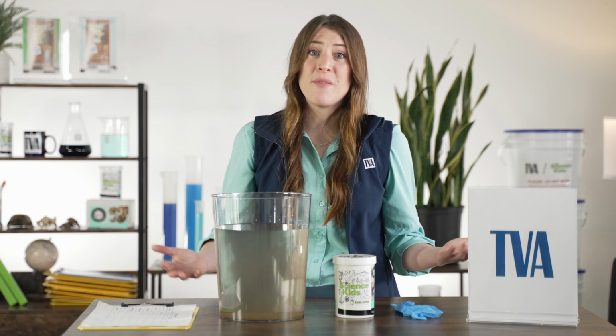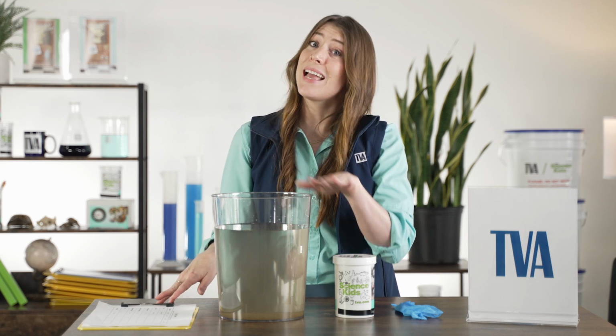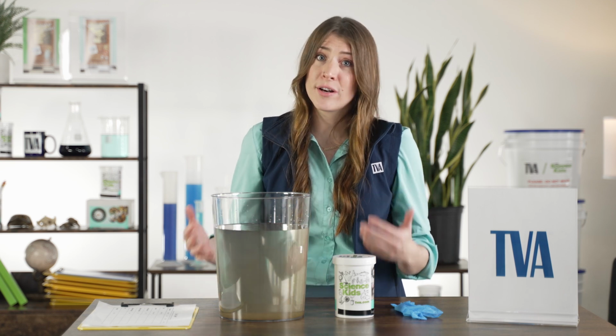Now that we've checked our equipment and set up our data sheet, we can collect our water and start the first experiment. This first test we're doing is our water temperature test. We're checking the temperature of the water.